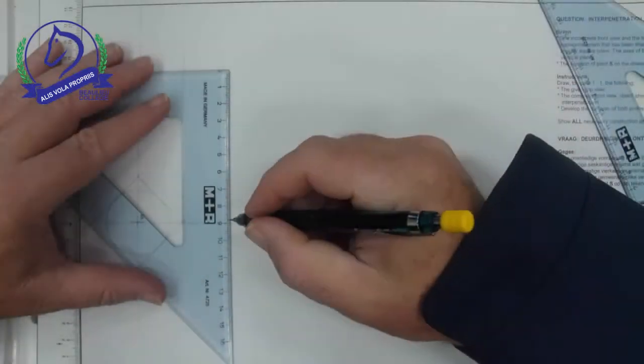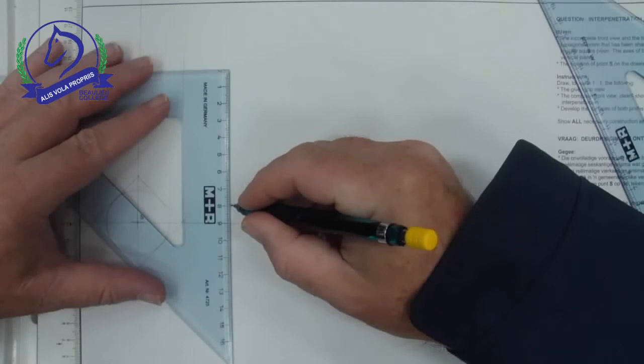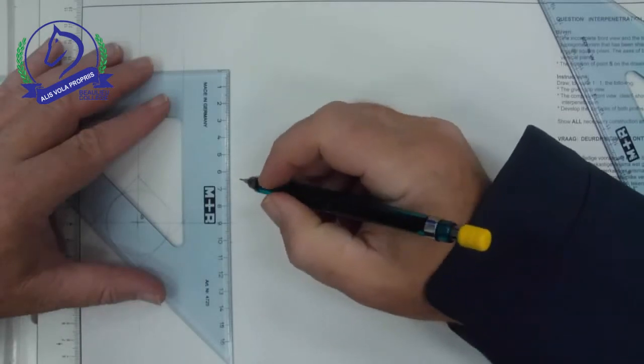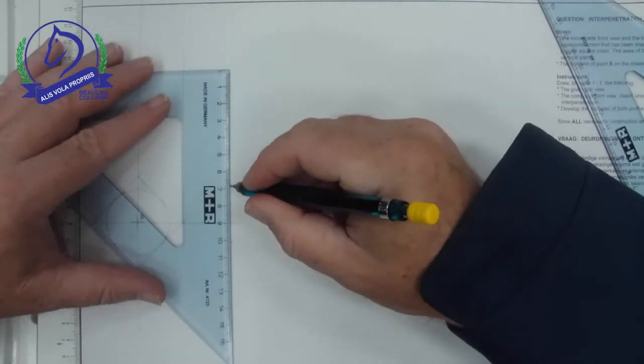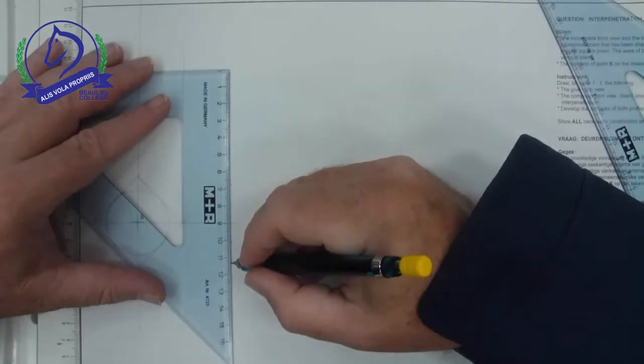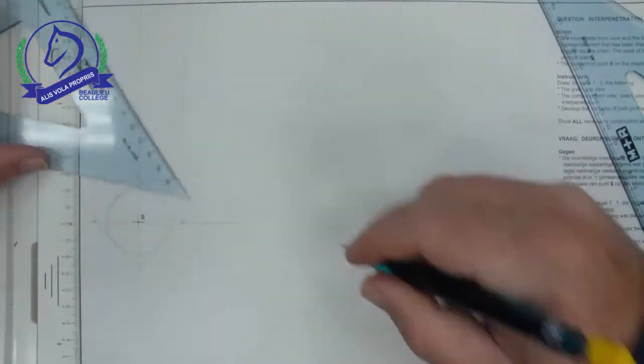Now with the hexagon, we know that the length of the side was 22. So what we could do is mark off half of that for the one side, and then we mark off a distance of 22 from each side, which would have been the radius.